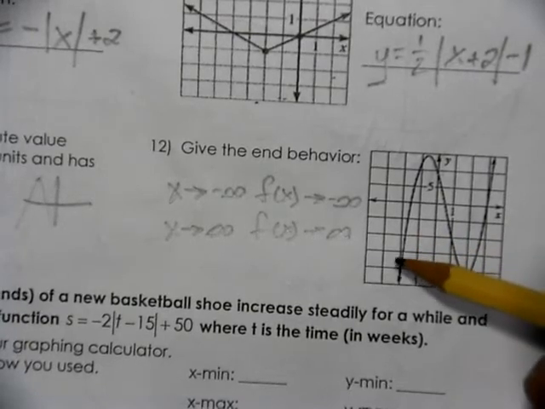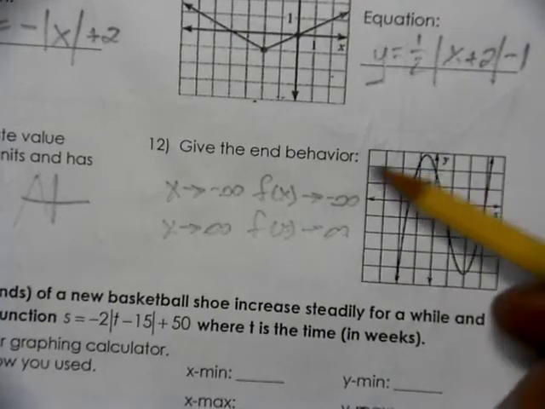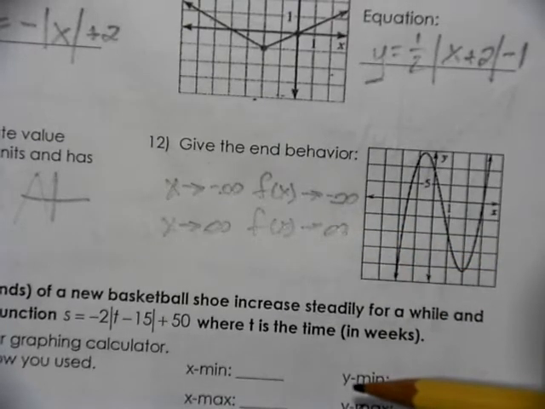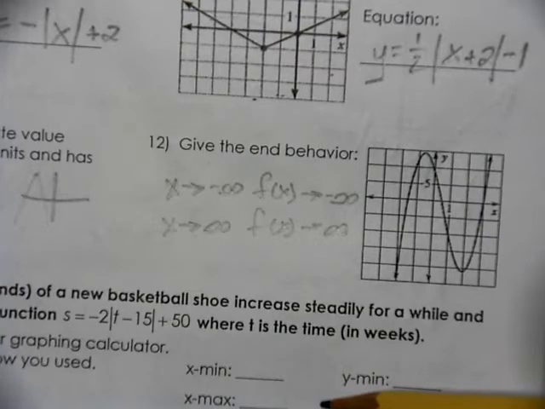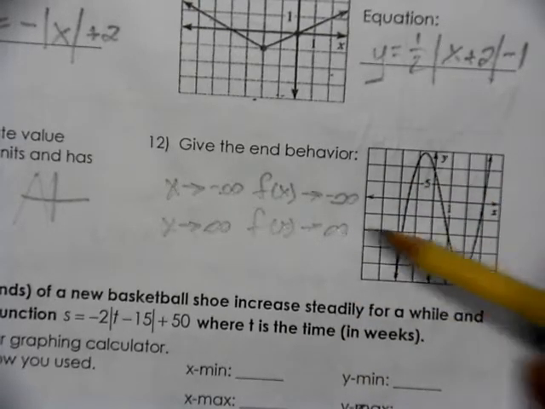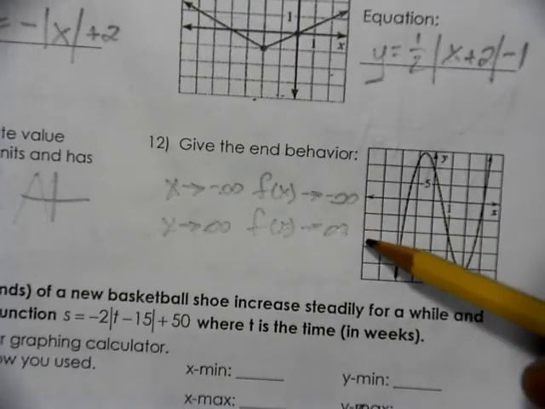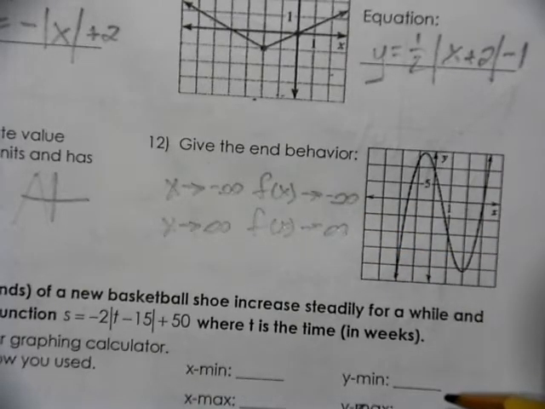So this is called a cubic equation, and notice how they go in opposite directions. One way it's negative, the other way it's positive. But in an absolute value, or even a quadratic, they'll go in the same direction. If it's an even exponent, like a square is a quadratic, so it's going to go in the same direction. A 2, a 6, and 8 would all do that. But as we look to the right, it's increasing.